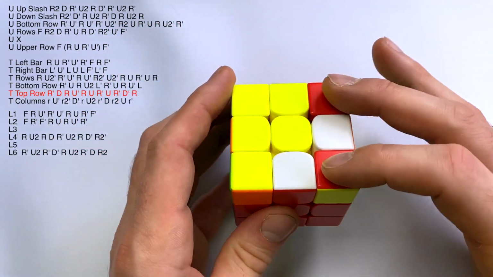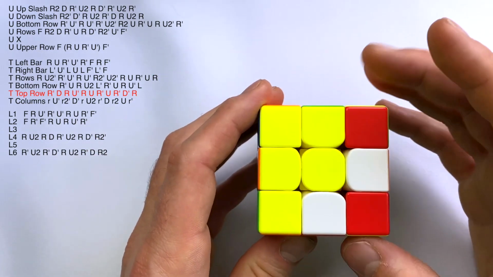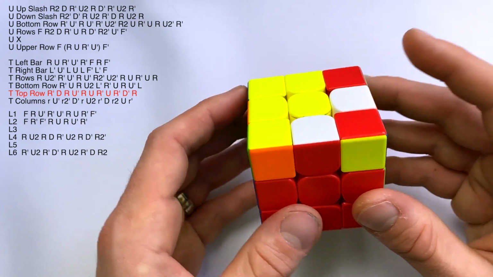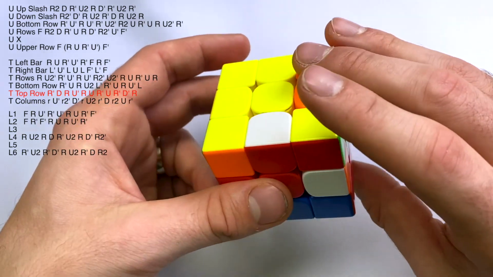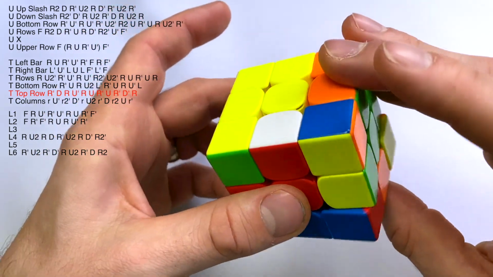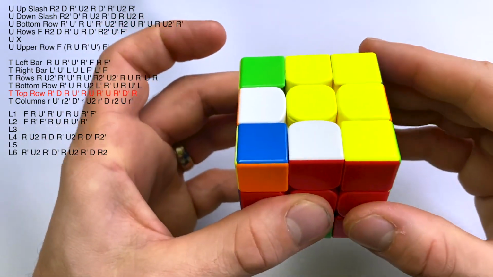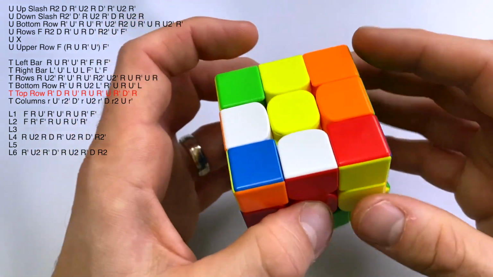For this case, we have matching on top and opposite colors on the other side of where the T is. We do this algorithm of R prime D, R, U prime, R, U, R prime, U, R prime, D prime, R. And it flows really nicely.